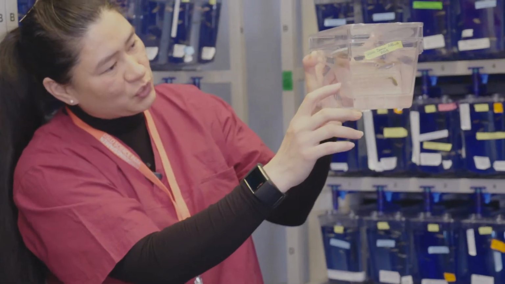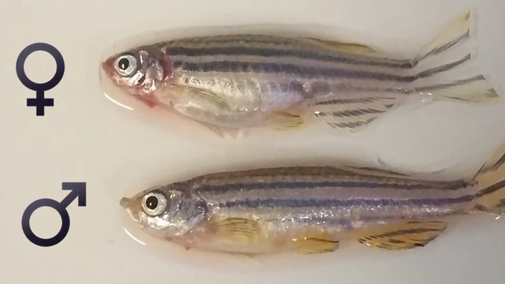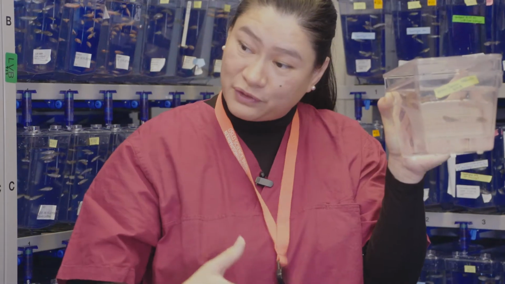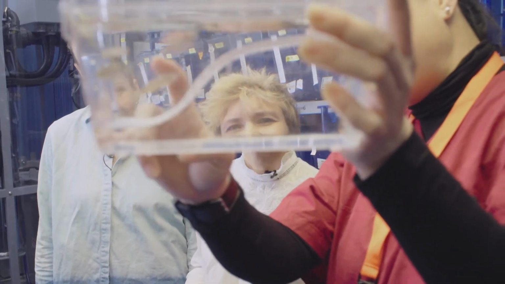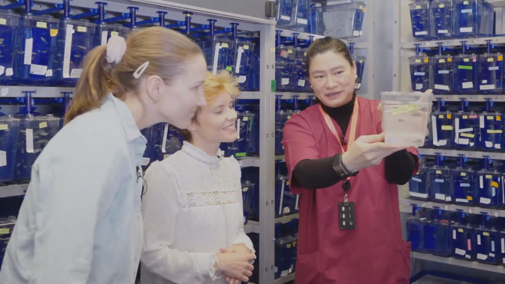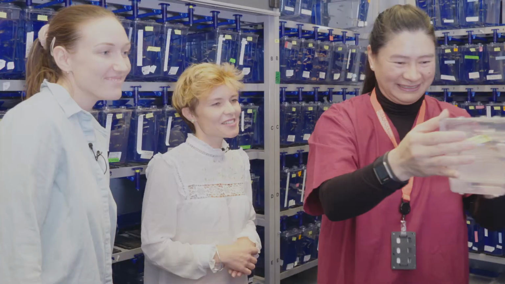So can you just point out which ones are the males and which ones are the females? Yes, it's easy to see that the female has a little bit more rounded figure. It doesn't mean that she is fat, but she needs space for the eggs. Exactly. While the males are a little bit more pinkish and more slender in figure. You can see the difference, Ricci? Yes, I do. The skinny males.